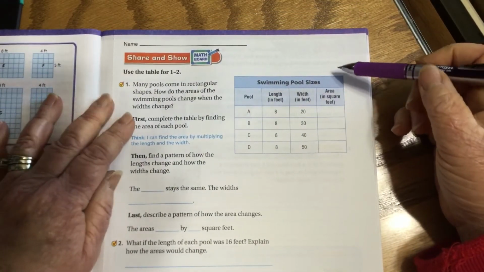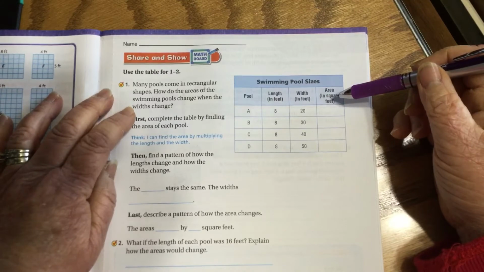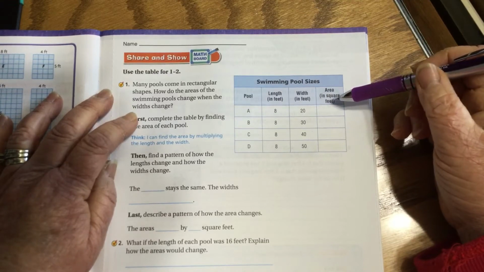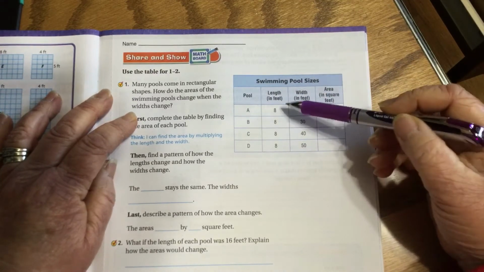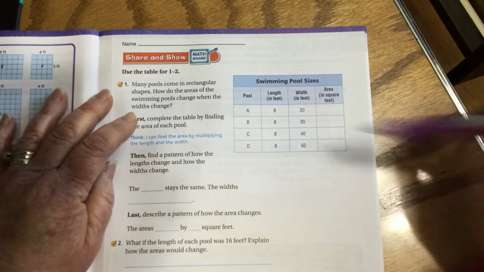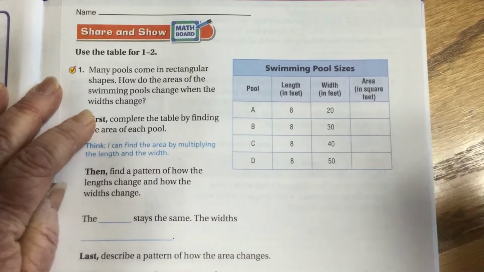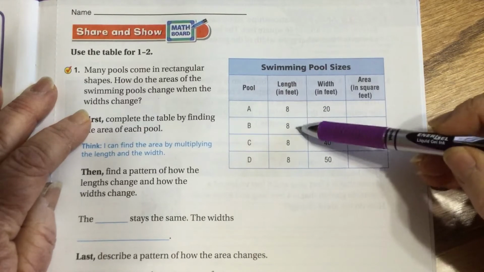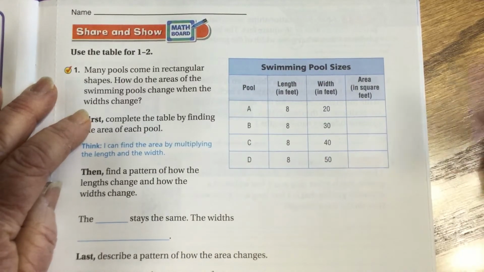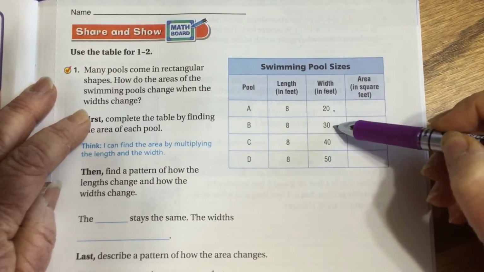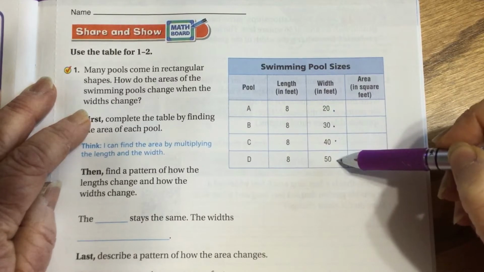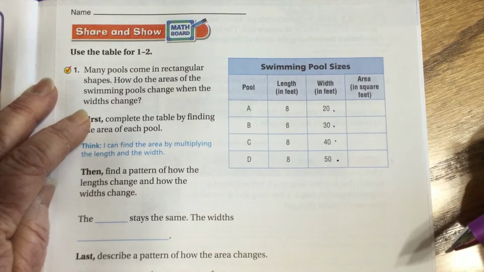Moving on. Many pools come in rectangular shapes. How do the areas of swimming pools change when the widths change? So here we have 4 swimming pools, and they are all 8 feet in length. But I see the width is going up by 10s. So let's see what happens to the area.